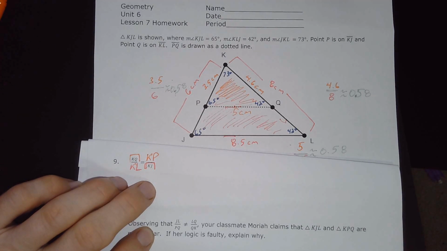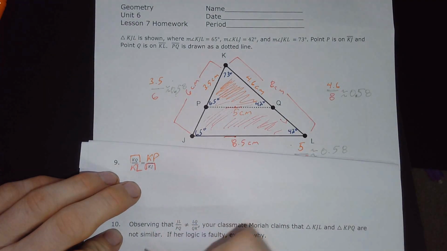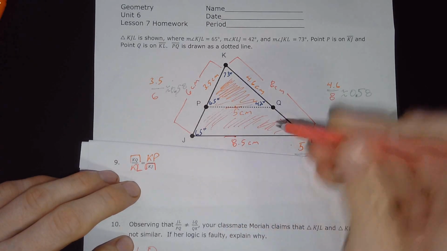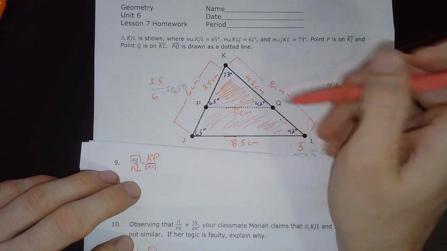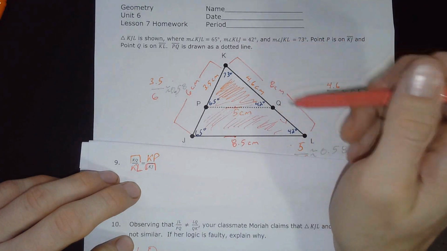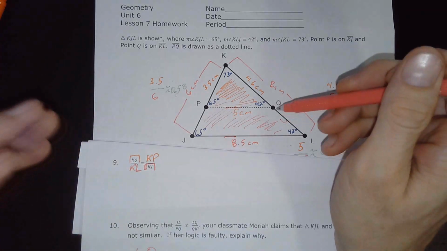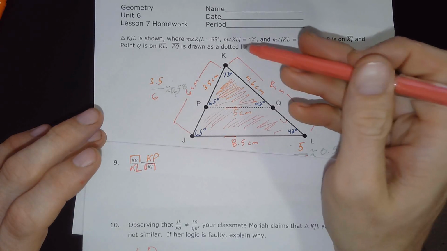Well, LQ here is a smaller portion of just this one side of this larger triangle, right? It's just a smaller portion of this 8 centimeters.